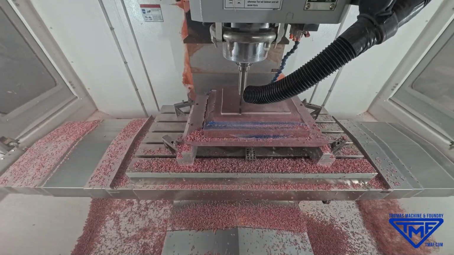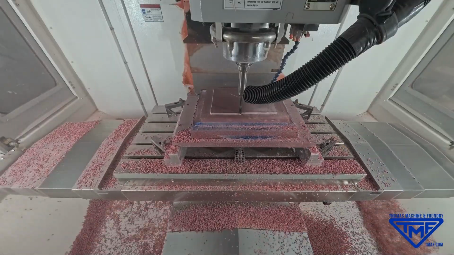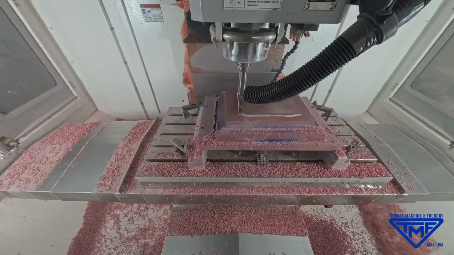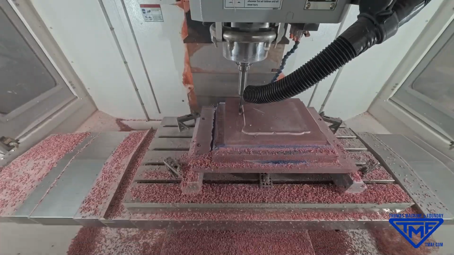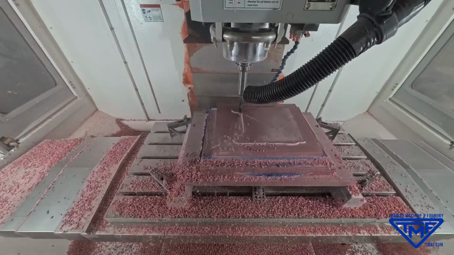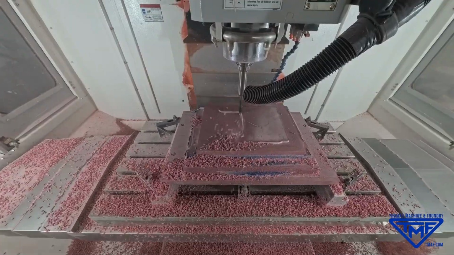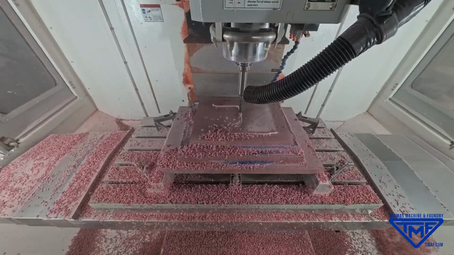The process begins by removing large amounts of material quickly. The machine works its way through the block, slowly revealing the hidden shape inside. Then, as the pattern takes shape, the tools become smaller, the cuts become lighter, and the machine begins refining the details that make this a precision production pattern.